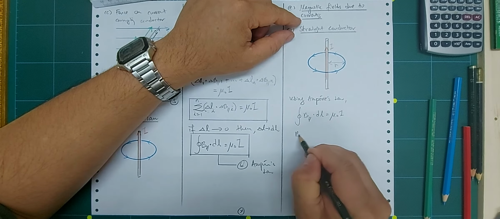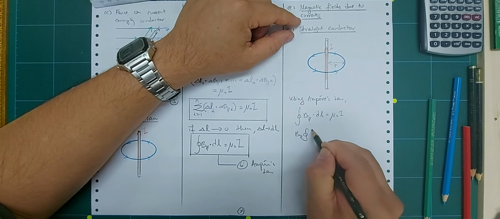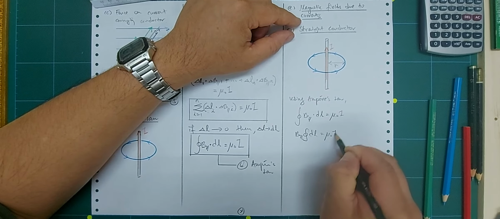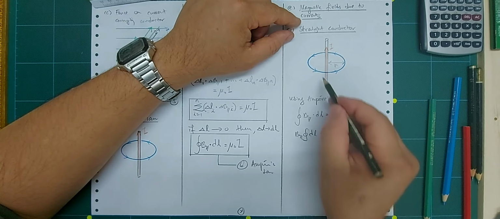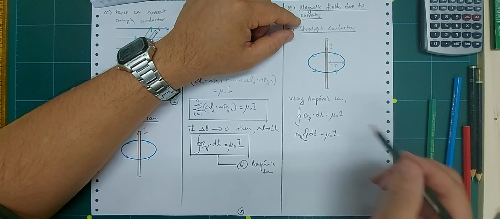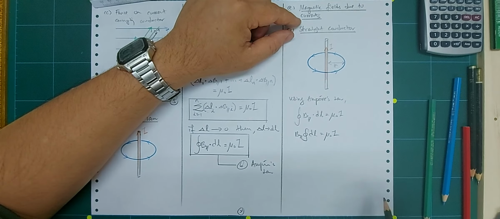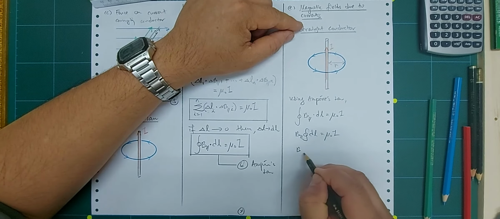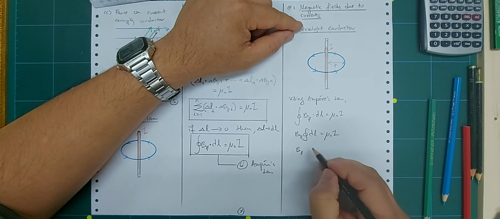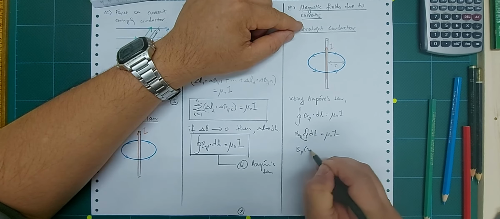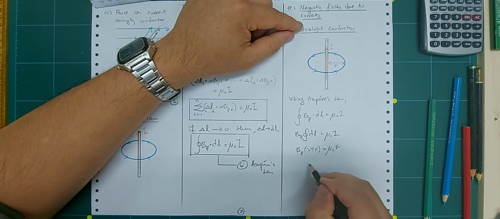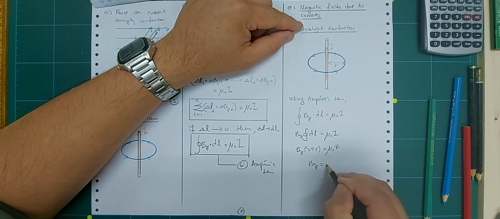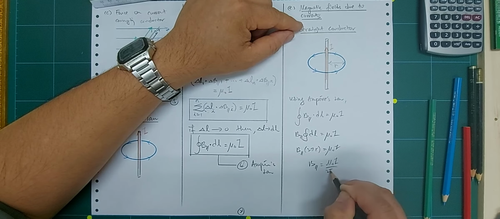So we take out the B, so it becomes B closed integral of dl equal to mu naught I. Since this one means the total length of the blue circle, what is the total length? That total length is given by 2 pi r, the circumference. So now we have magnetic field is equal to mu naught I over 2 pi r.